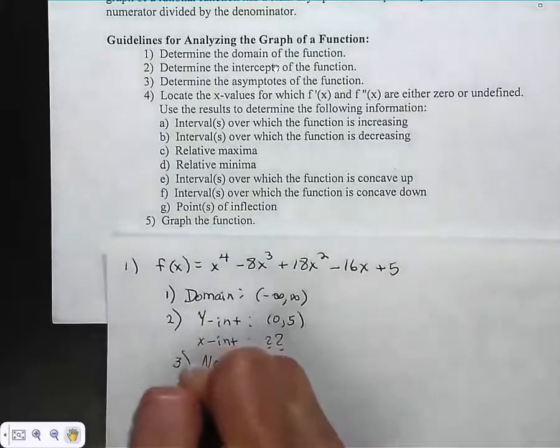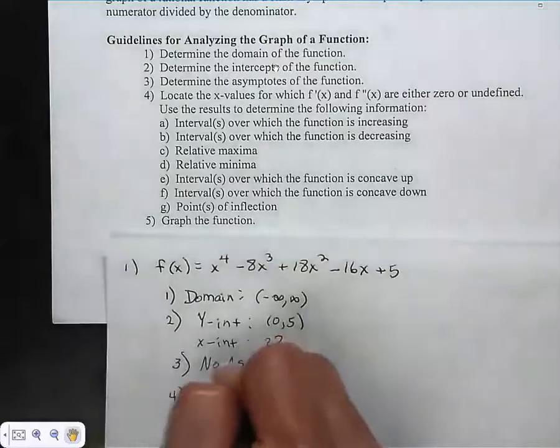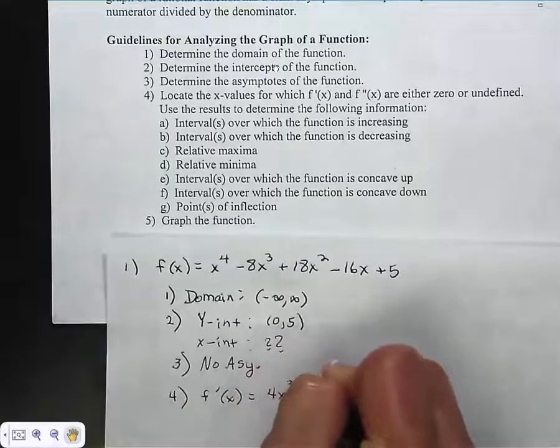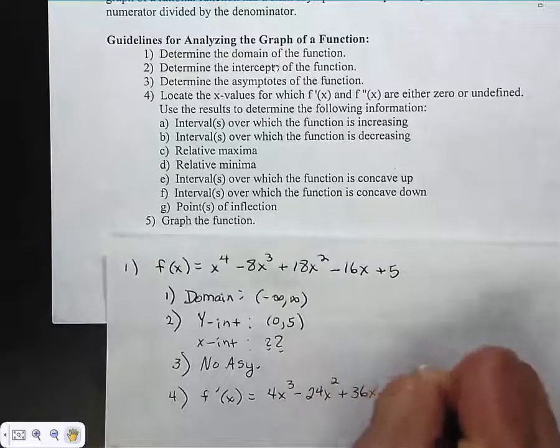All right, 4 is where the work comes in. And not so much on a polynomial function, but 4 has to do with all of your calculus. You've got to find both derivatives, find what makes them 0 or undefined, put them on a number line, determine whether they're positive and negative, and then you can answer parts A through G. So the first derivative of that function, 4x cubed minus 24x squared plus 36x minus 16.